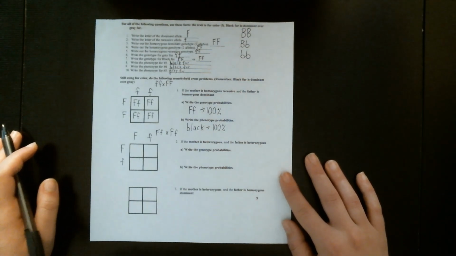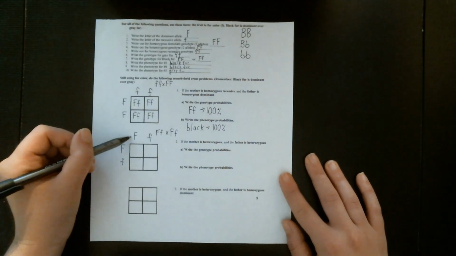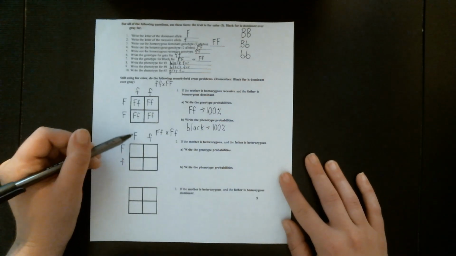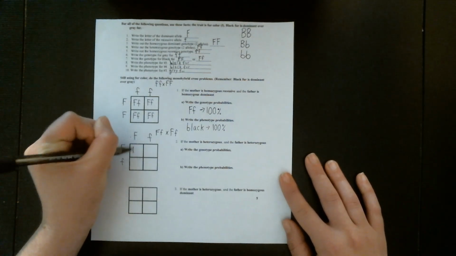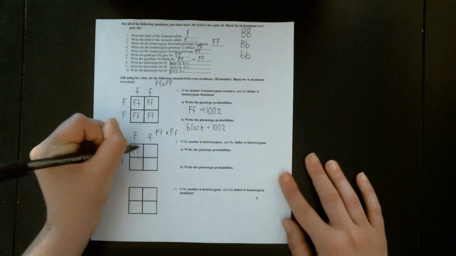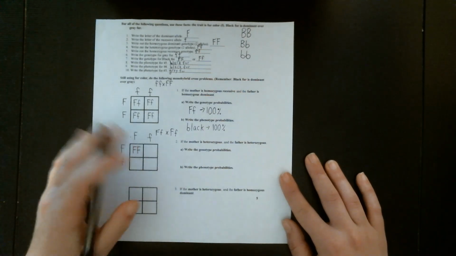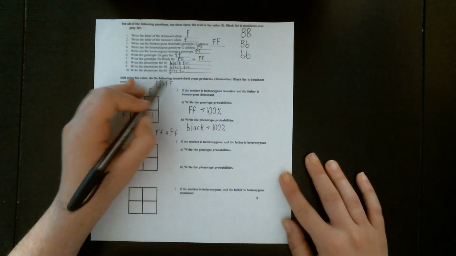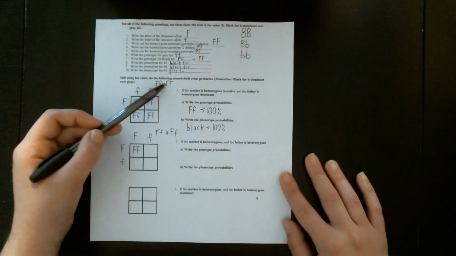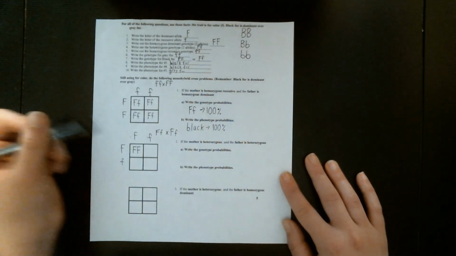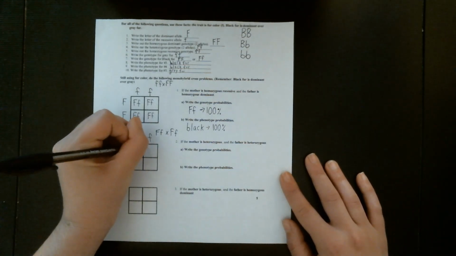So now, the first baby that they can make, if mom passes off her big F and dad passes off his, now we get a baby that is... Alright, so now we've brought back this parental genotype, that homozygous dominant.